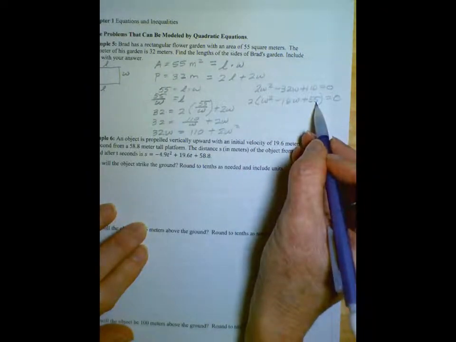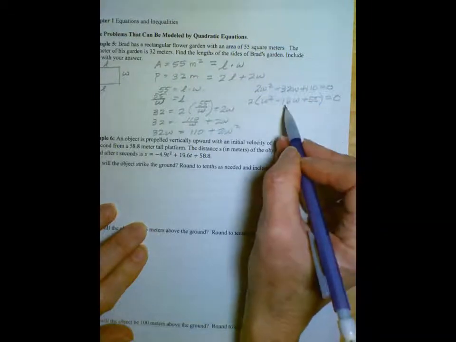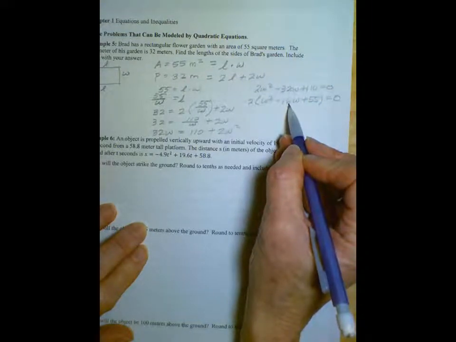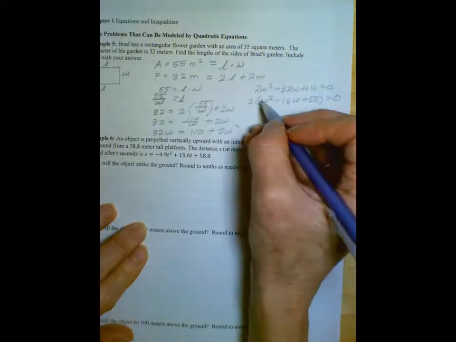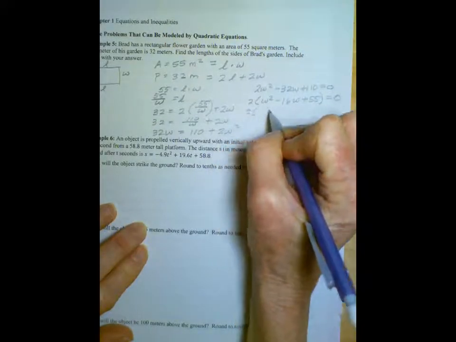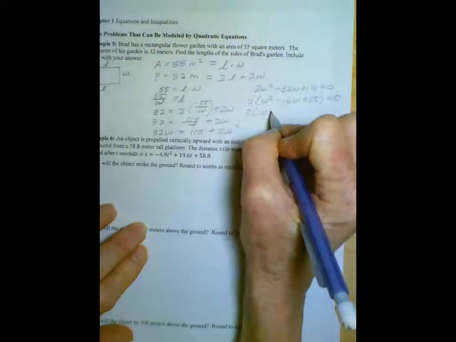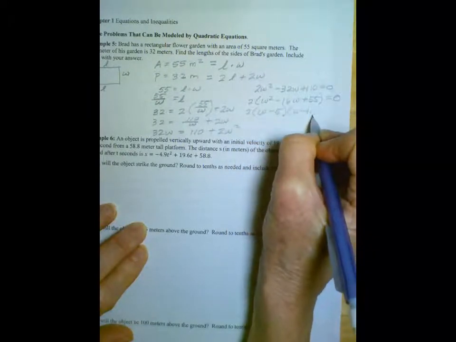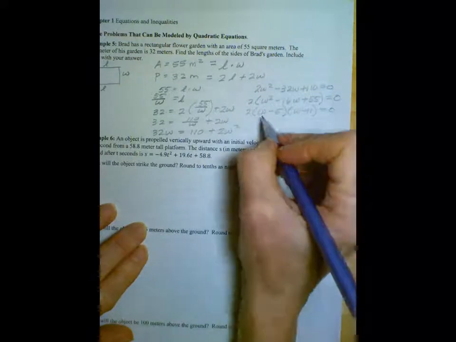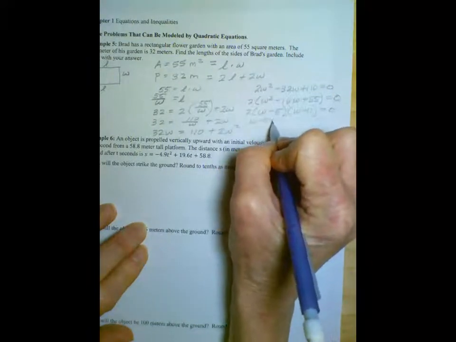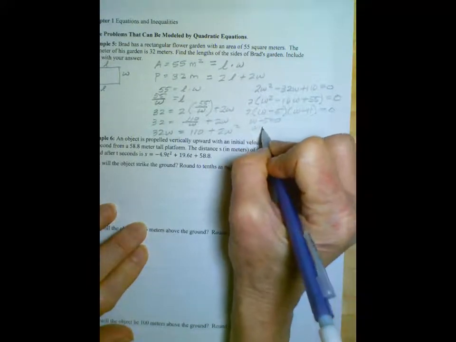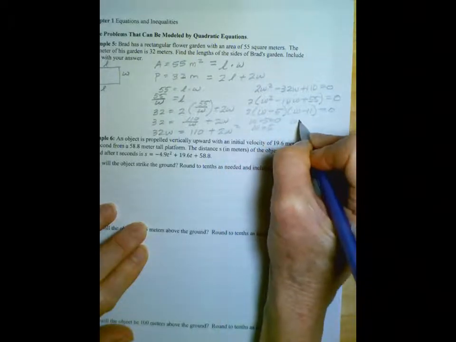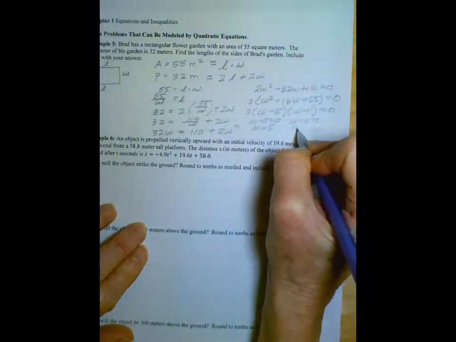But now I see this and I think, you know what? 55, what are the factors? Yeah, 5 and 11. That's it, right? And if I make them both negative and add them, 5 and 11, I got that. So I'm not going to bother with the quadratic formula. I know this is W minus 5 and W minus 11. That one was just too easy. So W minus 5 equals 0, and W equals 5, and W minus 11 equals 0, and W equals 11.